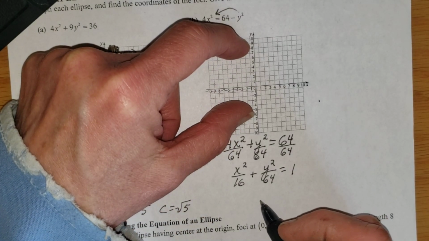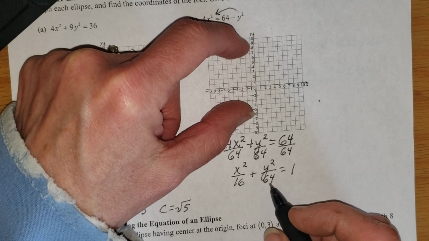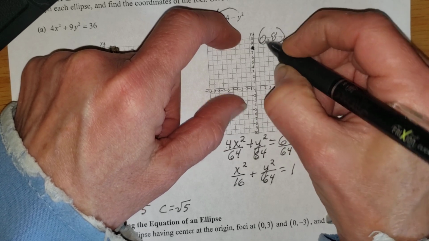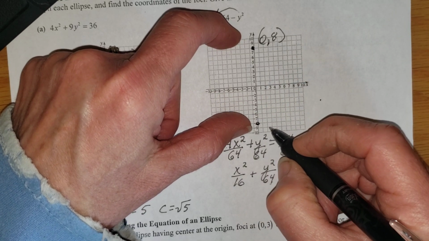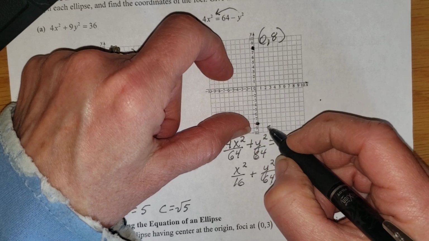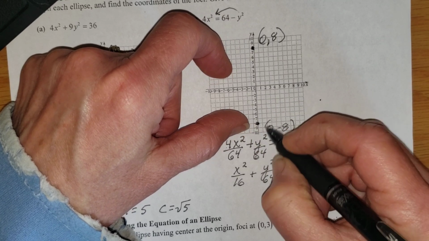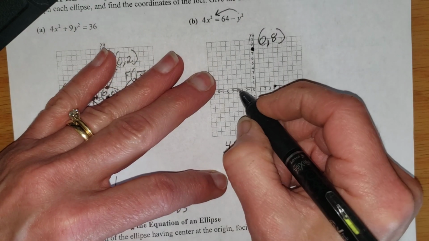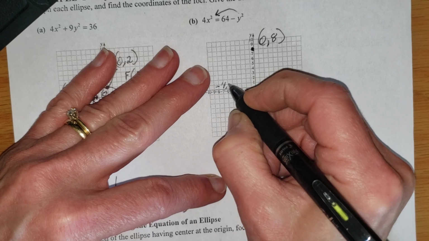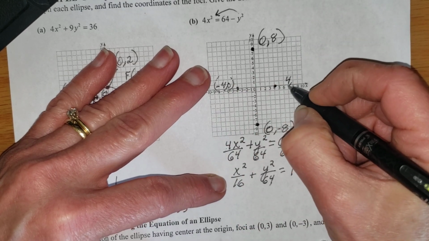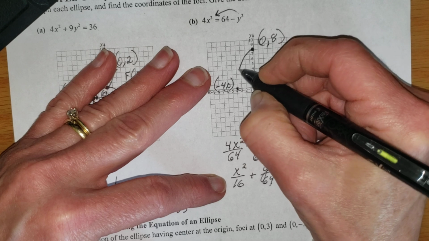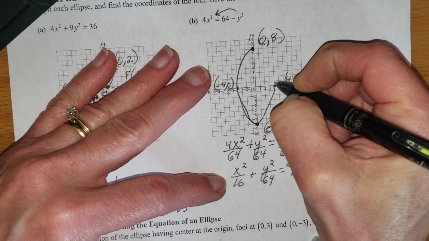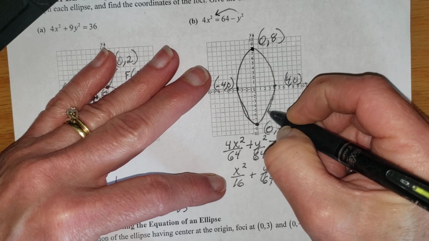Now the larger number is under y, so that means our major axis is going to be on the y-axis. And so we're going to go up by the square root of 64, which is 8. So we'll go up here to 0, 8, and make a point there. And we'll go down 8 from our center, making our other vertex at 0, negative 8. And then in the x direction, we'll go to 4, 0, and then back to negative 4, 0 for the two minor endpoints. Now we can do our best to make this look elliptical in shape. Ellipses are easier than circles, I'll say, to draw.